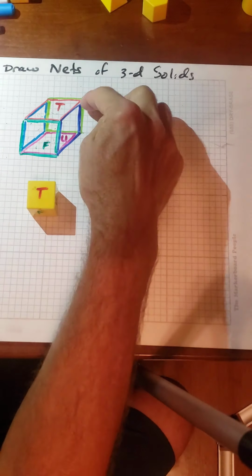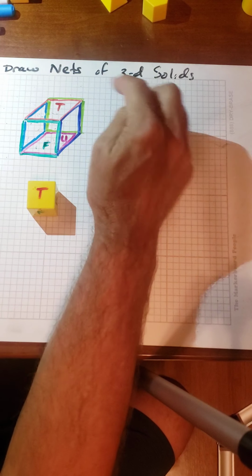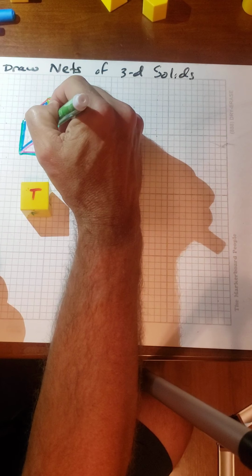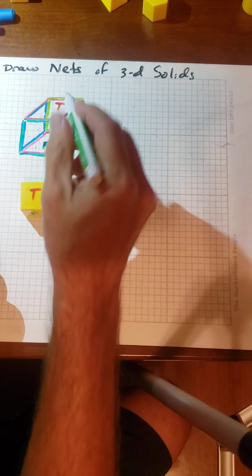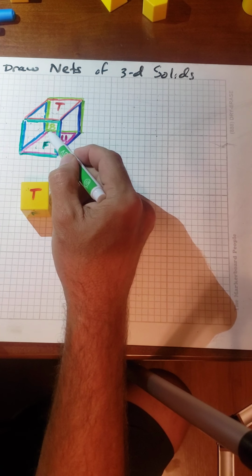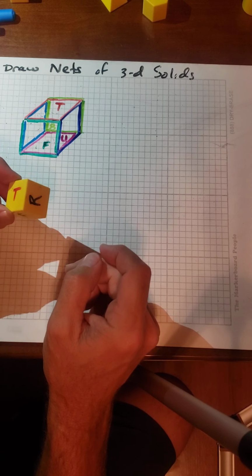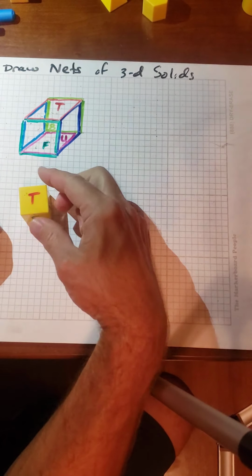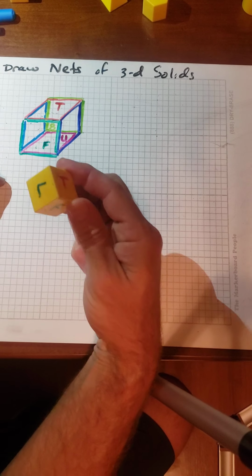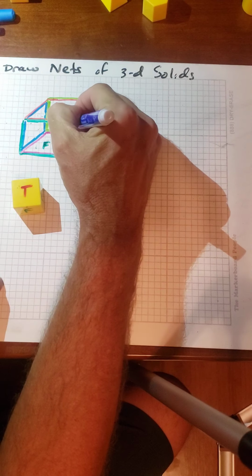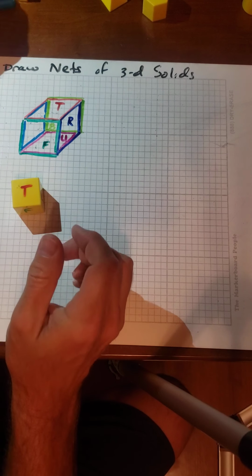And then that limeish looking green one in the back there, that's the back, and that's why I couldn't do B for bottom. So this over here, it's kind of hard, is the back. I don't know if you can see that very well, but that's the back. And then over here I have the right side, that's this darker blue, and on this side I have the left side. So I've got the right side here, and then I've got the left side there.